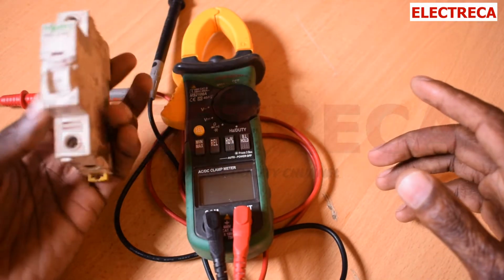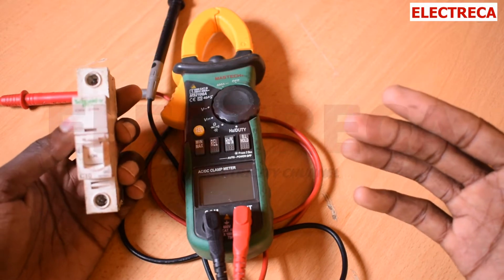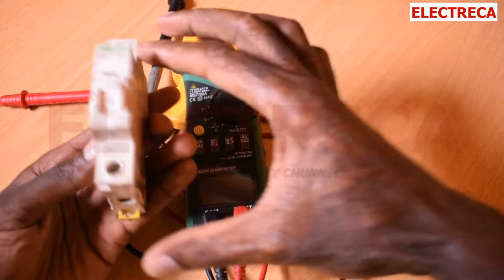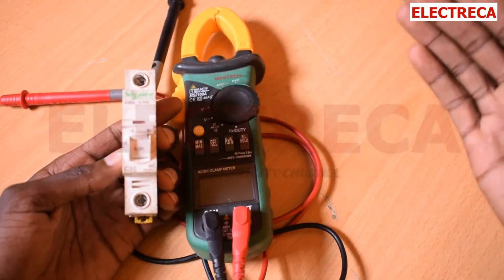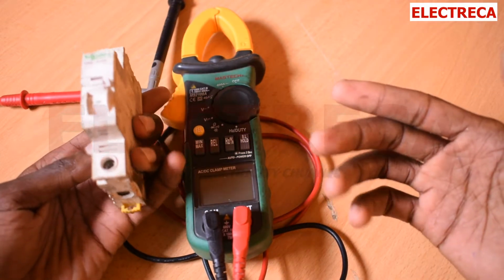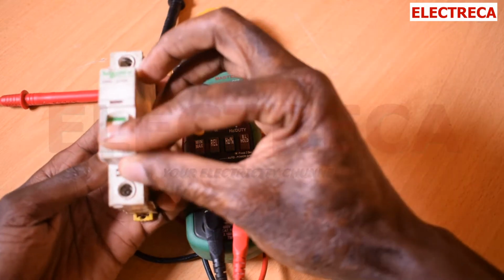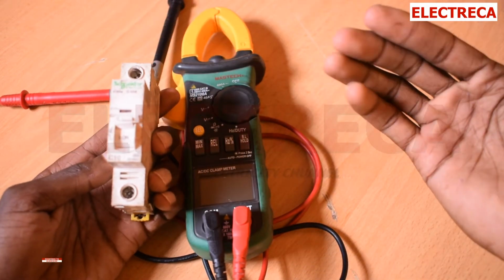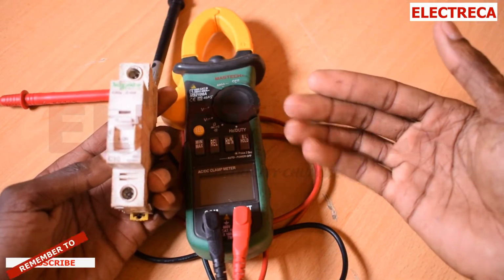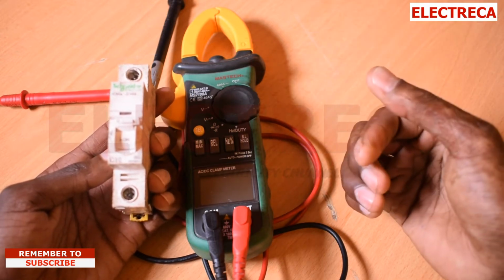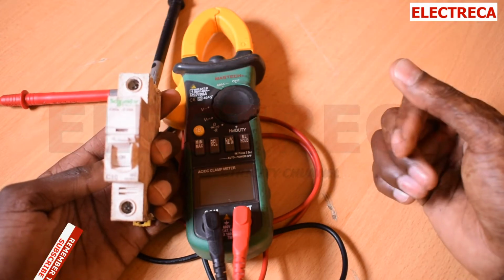Now first, why do we need to test continuity? One, this is a breaker, which all of you know the use of. It can break or make a circuit. So if it's on, for example, but your circuit is not going through, first you need a multimeter to test its continuity, if it continues.